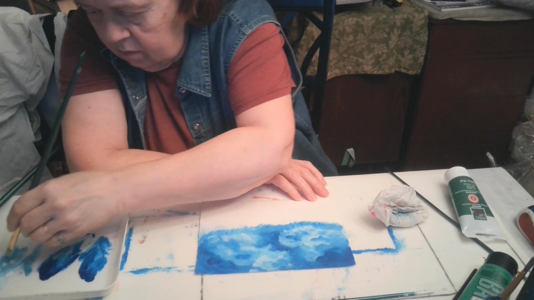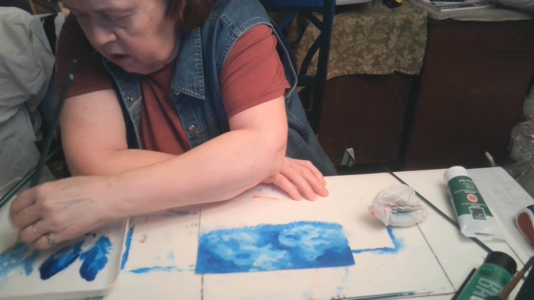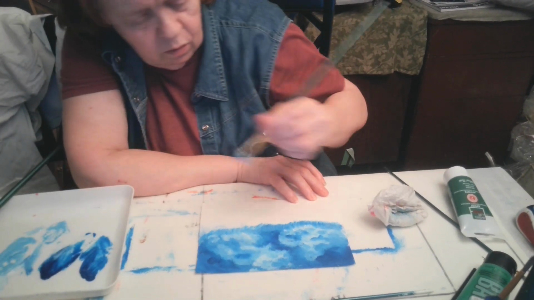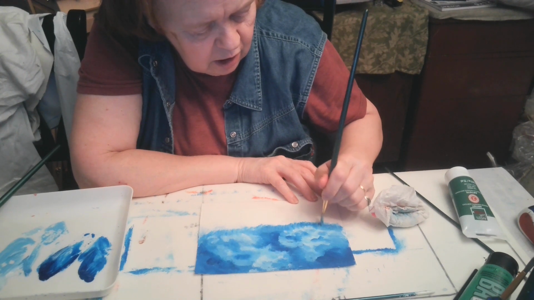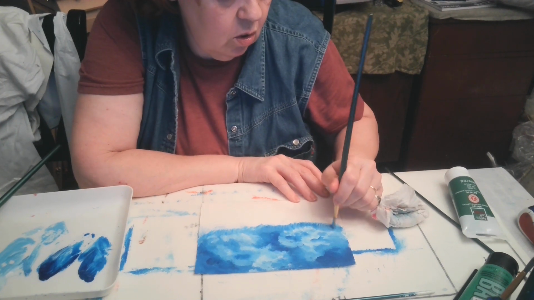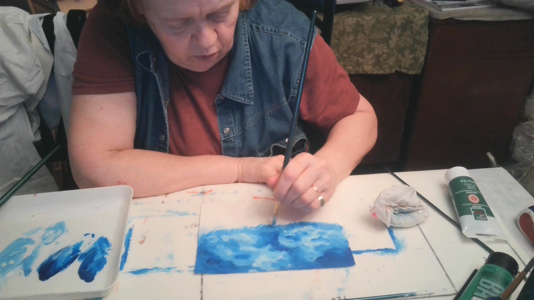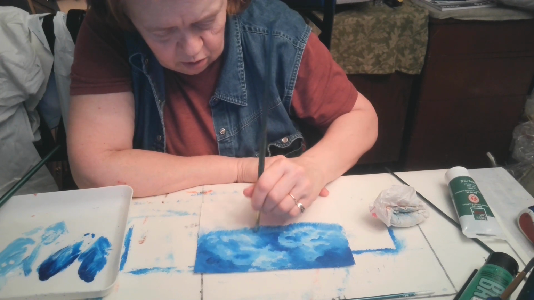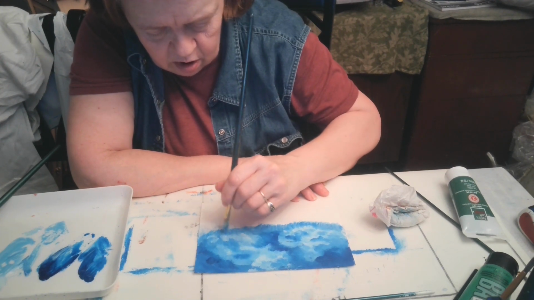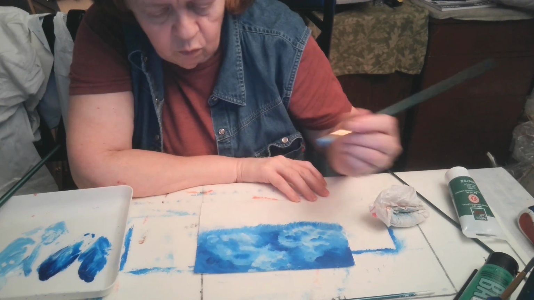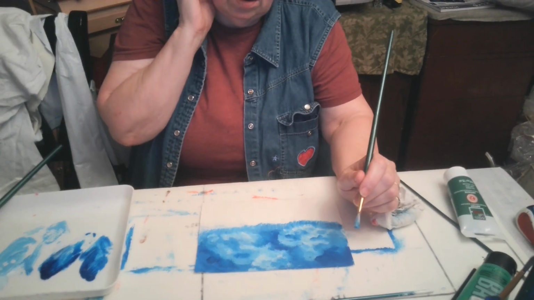So you've got to make it almost like a grayish blue with a lot of white. So it's a lot of brush strokes. Traditional art is a lot of brush strokes because it's more realism in that sense.